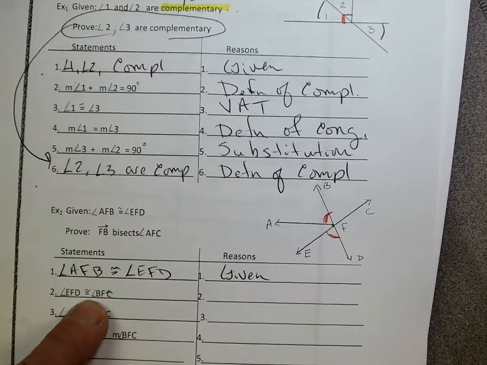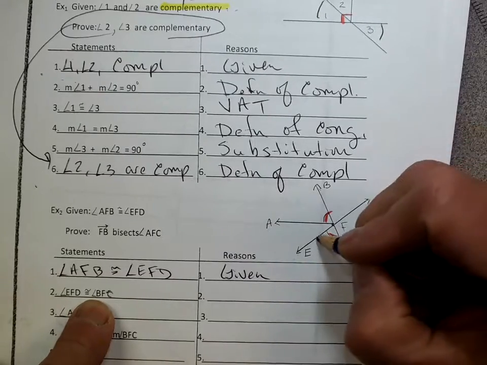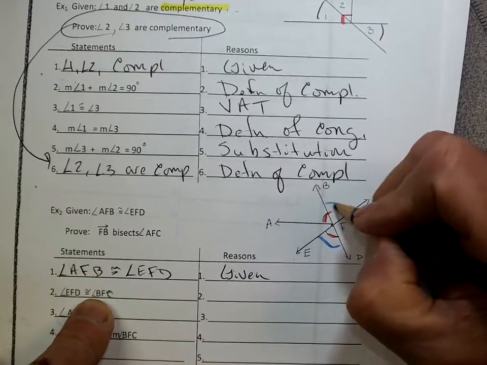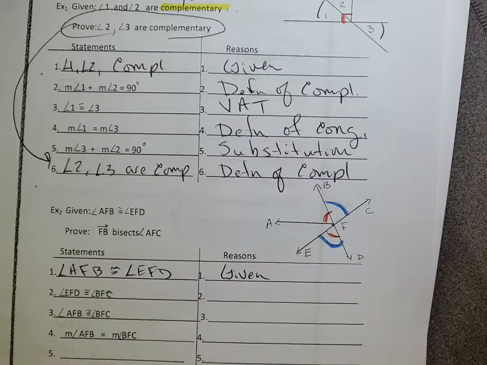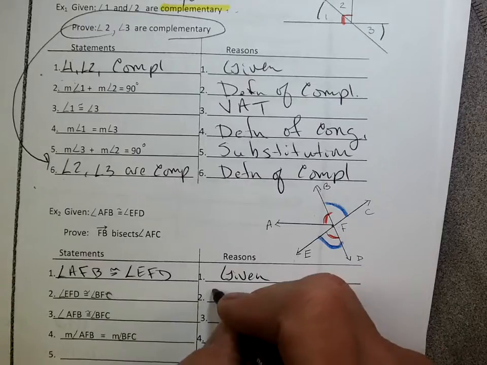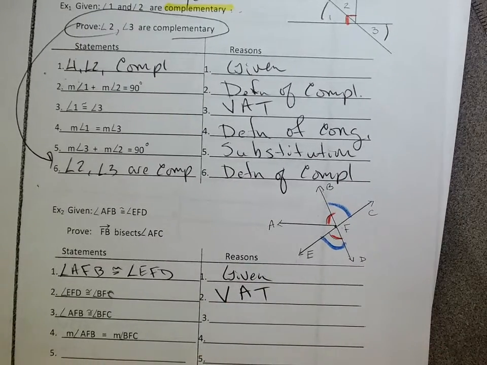Let me mark it in a different color. So I got it marked. Okay, so we're saying that this angle is equal to that angle. I totally agree with that. Why? Because it's a vertical angle. There you go. Vertical angle theorem, or VAT, right? Vertical angle theorem. Good.